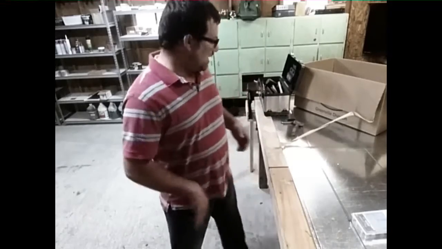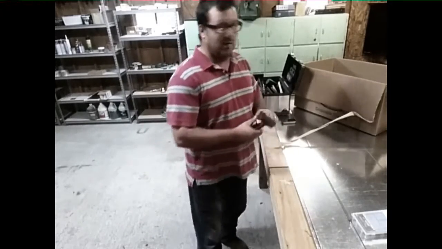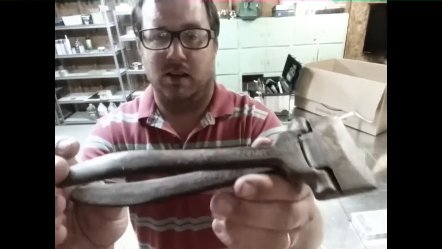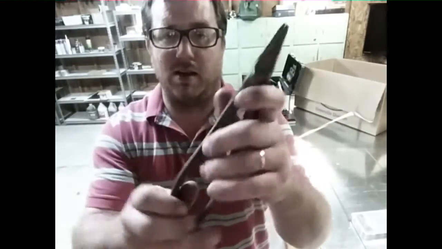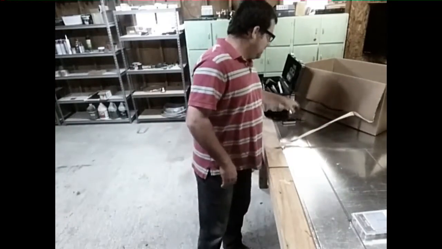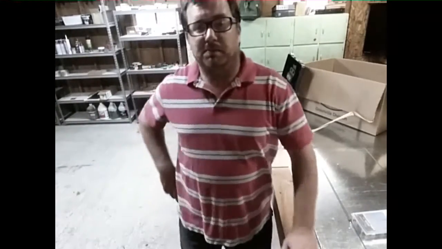Now I was down here in my shop looking at some of my old stuff. Very old pliers. You can see these. Made in Candice, Ohio. Tongs. Been around for a long time. Just like the guy I learned all my stuff from, and that's my father.